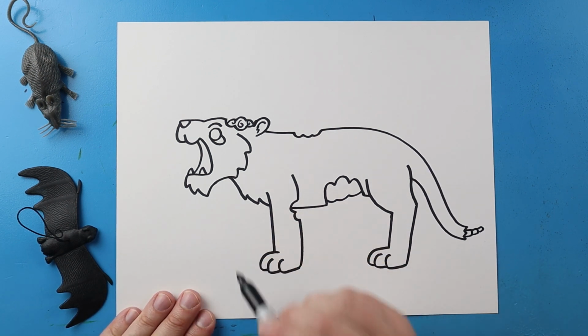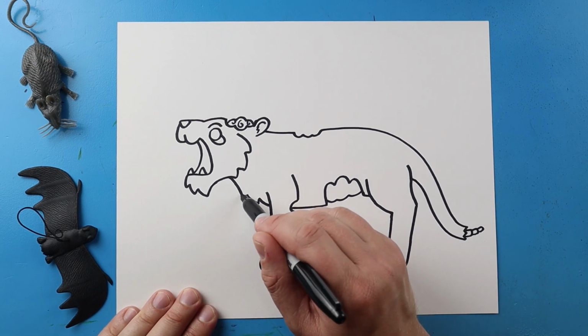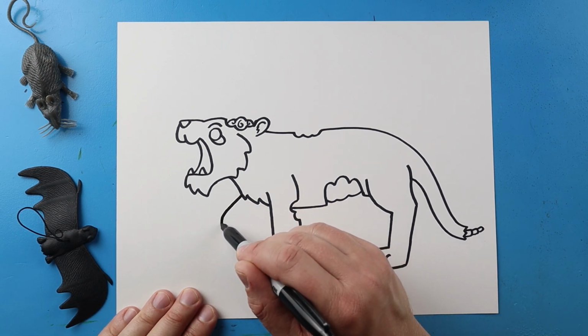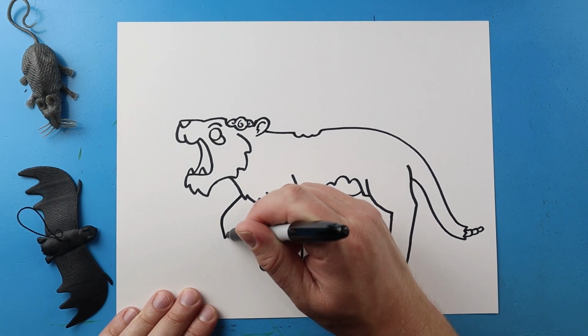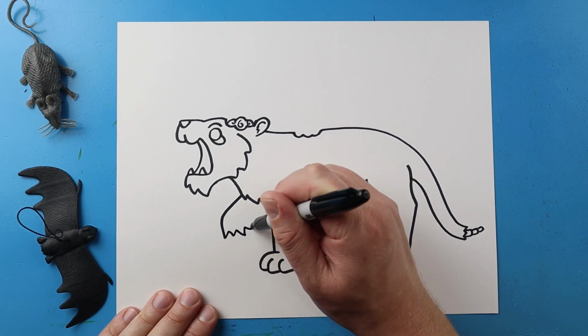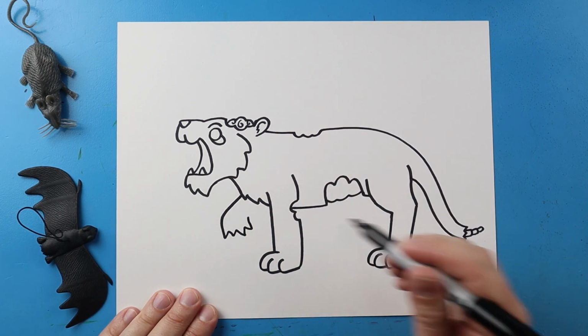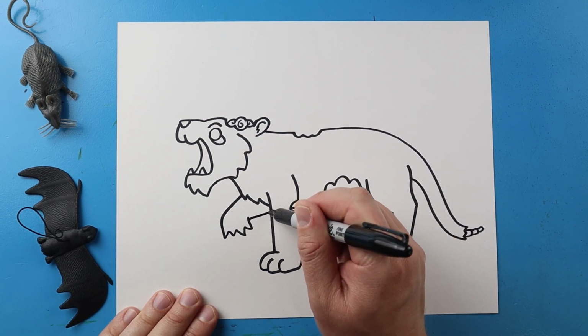Now let's add another leg over here. I'm going to start by drawing a line that's going to come out and then down. I'll make a couple little zigzag lines that come up, and then a line that comes over.